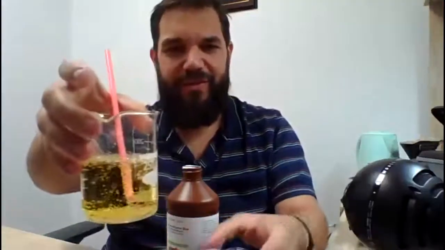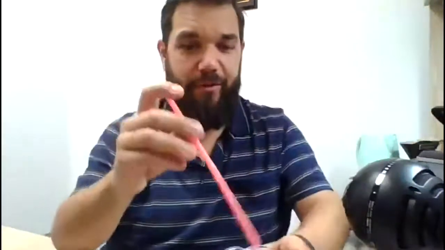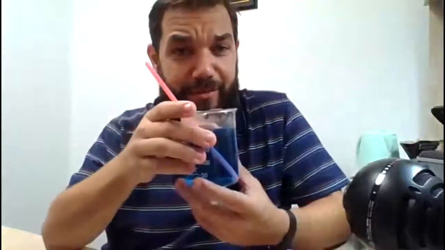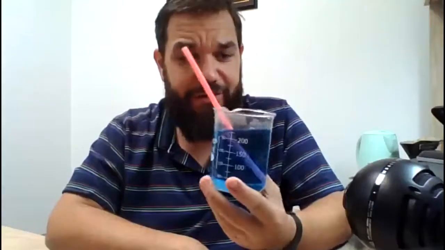So what does that mean? Pure water is blue with the pH indicator. The carbonated water is yellow. That indicates that it's acidic. Now, I can even do you one better. I can take this pure water, put the acidic carbonated water over here, and blow on the pure water with a straw, and I can actually change its color.